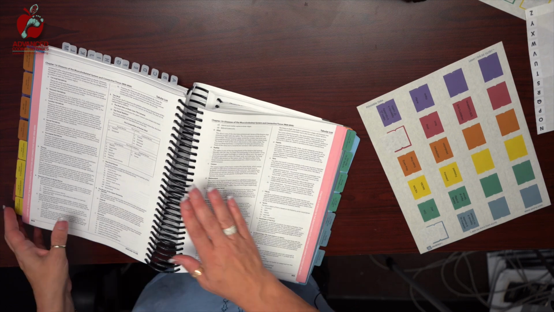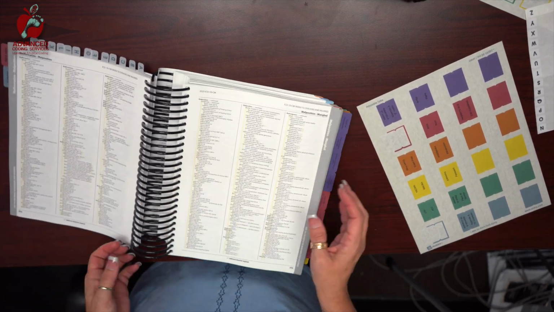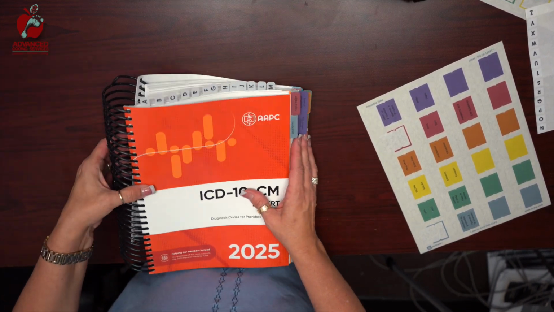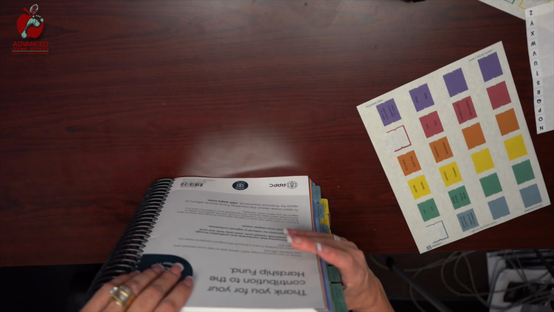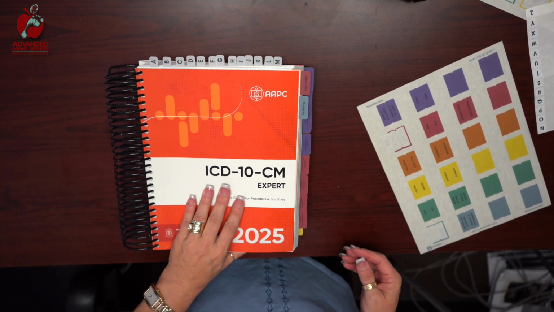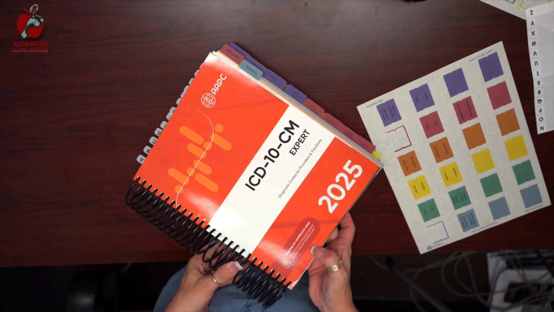And that, my friends, is your ICD-10 book. And you have labeled your ICD-10 book. And it's all pretty. How pretty is that?